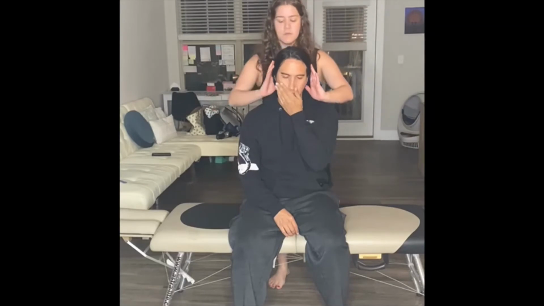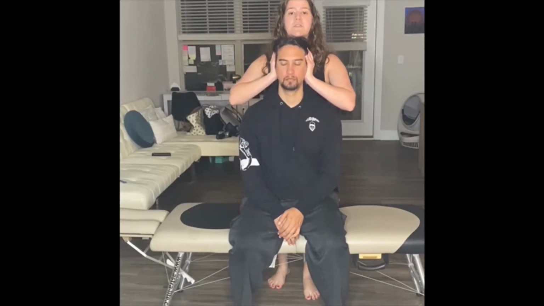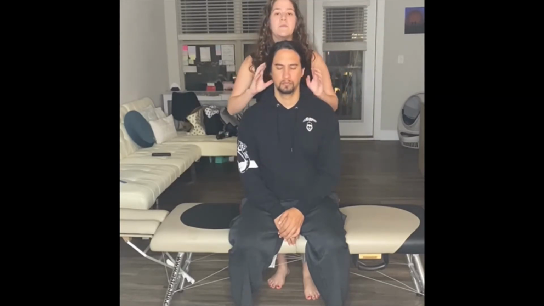For cervical distraction test, we're going to put our hands on the mastoid of the patient and distract up. Positive will be decrease or absence of pain, an indication of foraminal encroachment syndrome with or without nerve root compression, based on the presence or absence of radiculopathy signs.